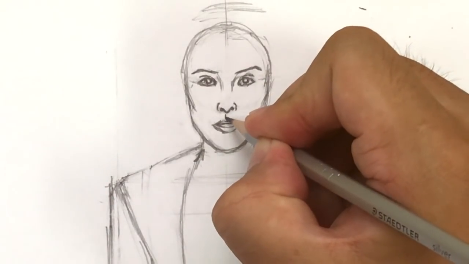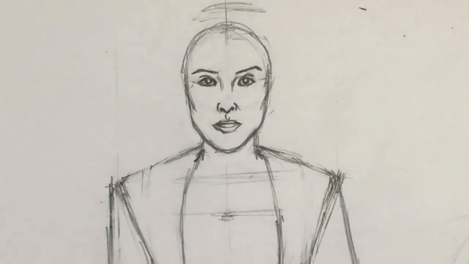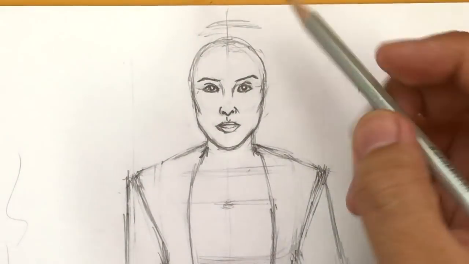This thing here, which I still don't know what it's called. A little bit of this line right here. And I think that's okay. If you zoom out a little bit, then we can kind of figure out where the hair goes. She looks kind of silly without any hair.